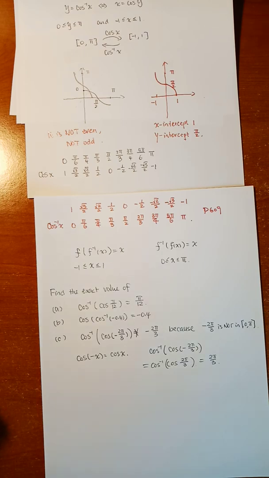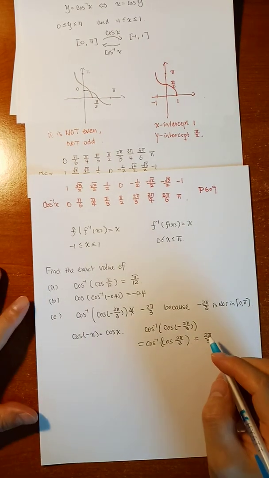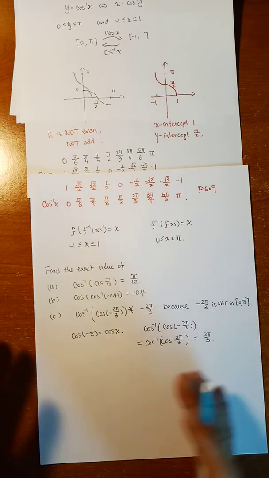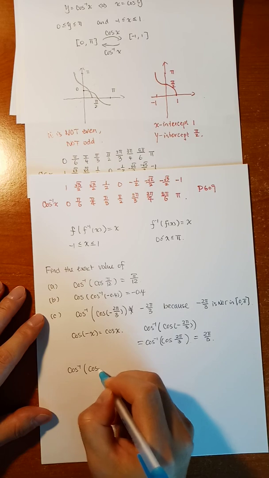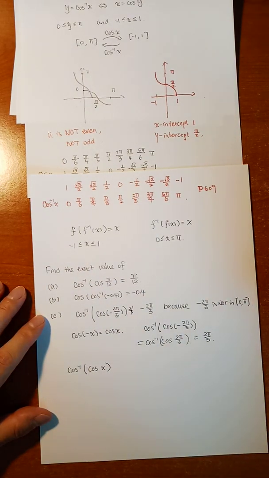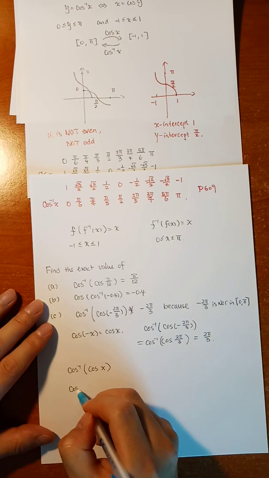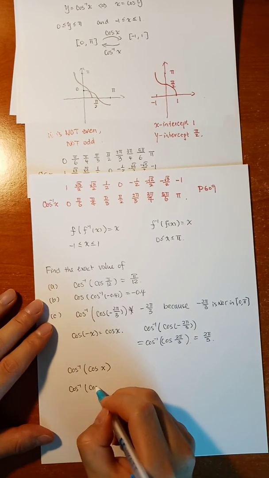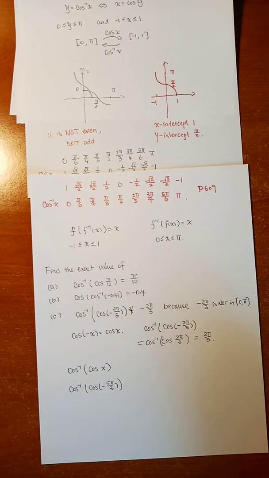So now let's see a problem. What happens if your angle is random? For a random angle, how do we modify it so that we can evaluate? Let's try to find some examples so we understand it. For example, cosine inverse of cosine of negative 5 pi over 3.